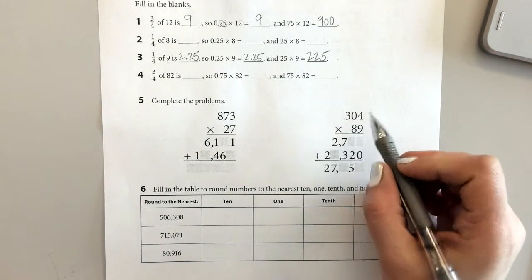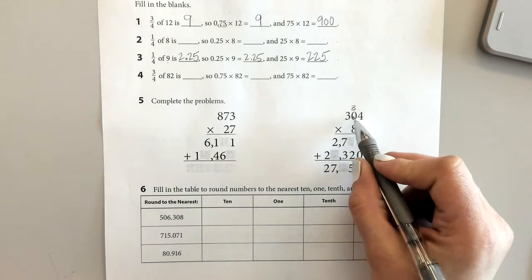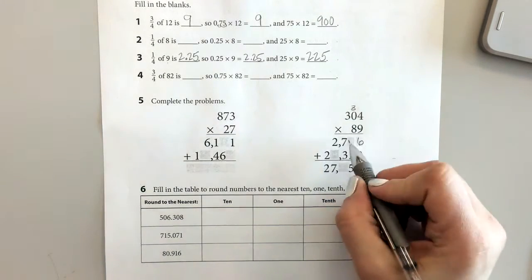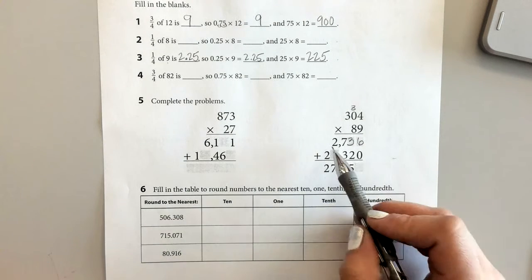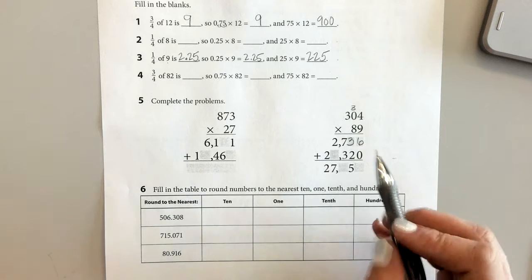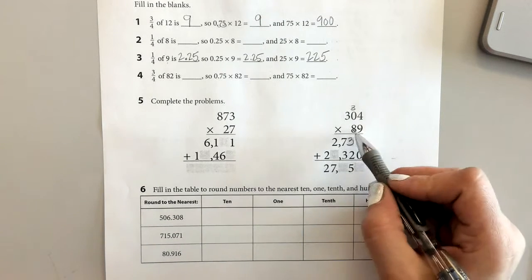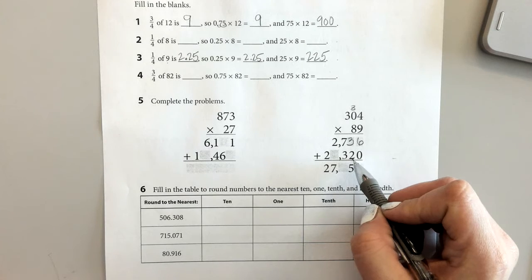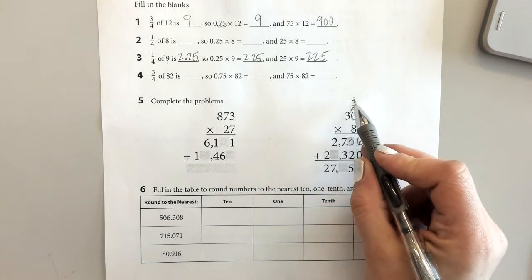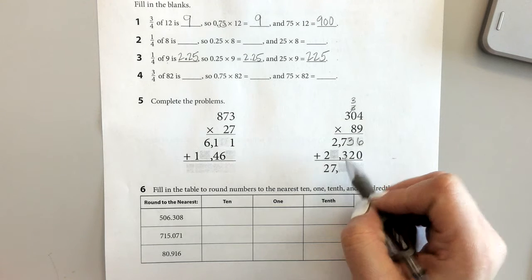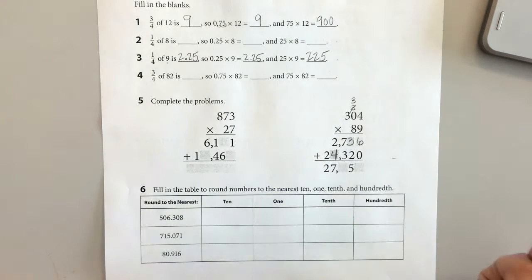9 times 4 is 36. So I put the 6 down here. The 3 goes up here. 9 times 0 is 0 plus 3 is 3. And 9 times 3 is 27, which is written down already. Then I have to make sure to put my 0 underneath the 6. 8 times 4 is 32. The 2 is here. I'm going to put the 3 up here. 8 times 0 is 0, plus 3 is 3. The 3 is already down there. And 8 times 3 is 24. So the 4 needs to go in that space.